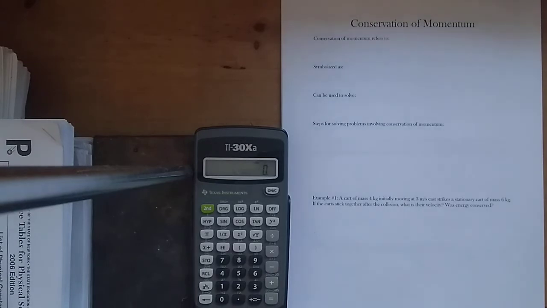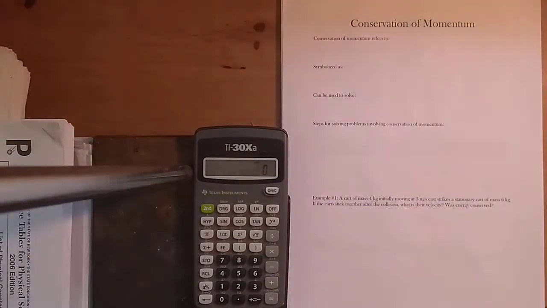Okay, so conservation of momentum. Earlier this year we talked about conservation of energy. This is another conservation law. We use conservation laws because, in the sequence of events of something happening, if a conservation law is relevant, then some quantity does not change. And that is usually subject to some sort of condition. We already talked about the law of conservation of energy. We're now going to talk about the law of conservation of momentum.